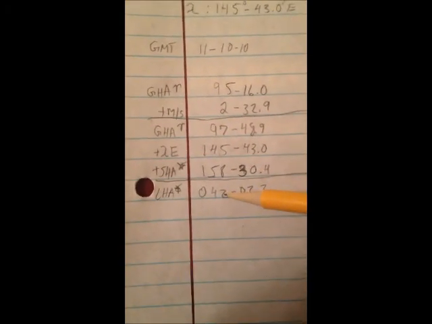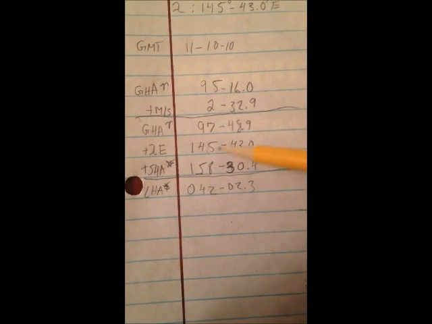And then we added our longitude from up here at this position. Added our SHA. You get the LHA of the star, Spica, 402.3. And when you add all these up, if it's greater than 360, you just subtract 360 from it. That's how I got 042.